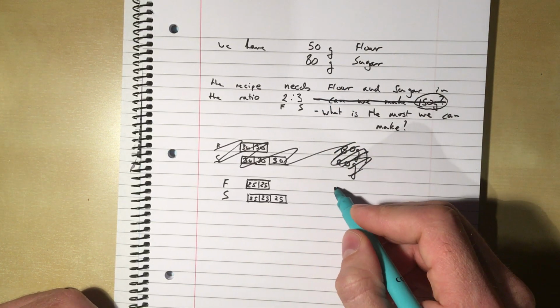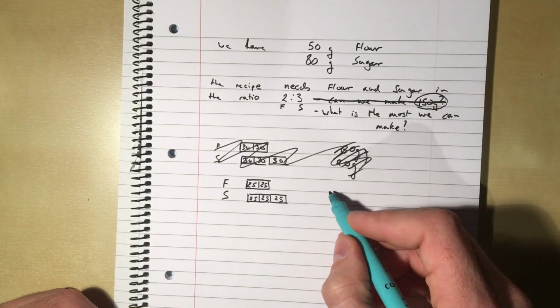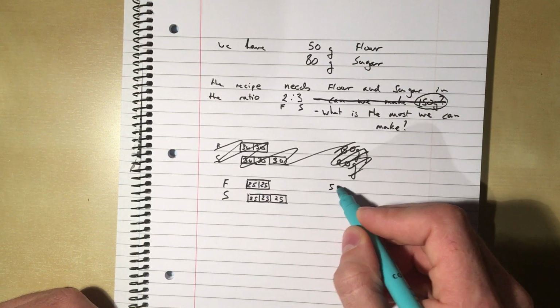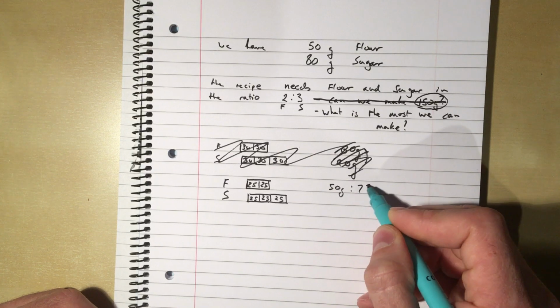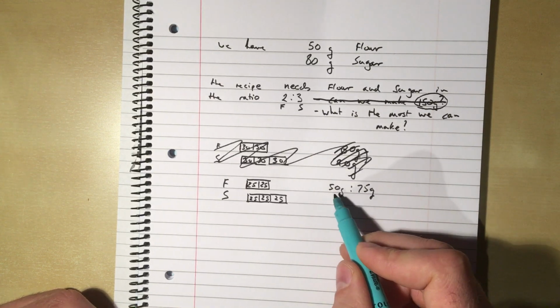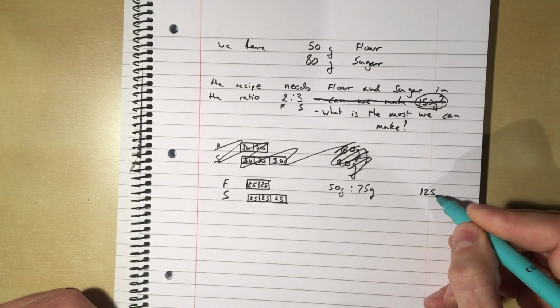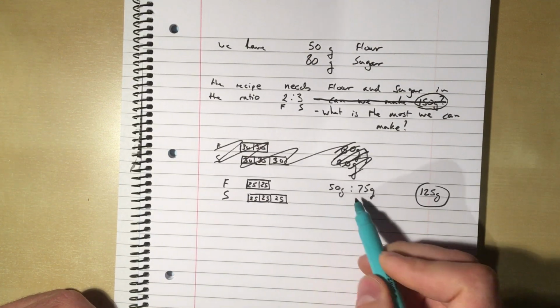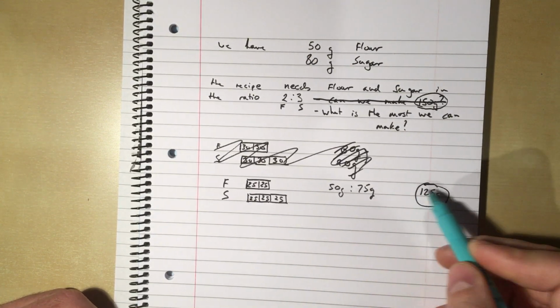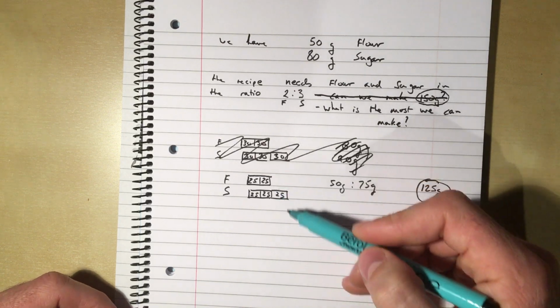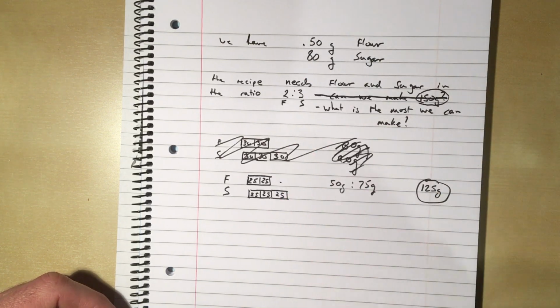So that works, doesn't it? If there's 25 in each box, I can use up 50 grams of flour to 75 grams of sugar. So the total that I can make is 125 grams, because that's made up of flour and sugar. The total weight is 125 grams. That's the most I can make. So there we were lucky that the first one that we looked at worked.